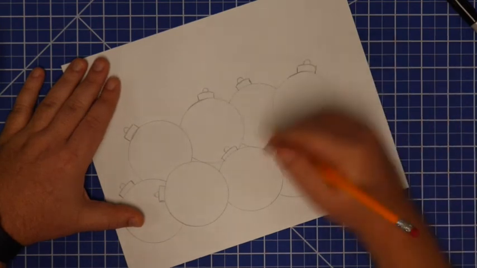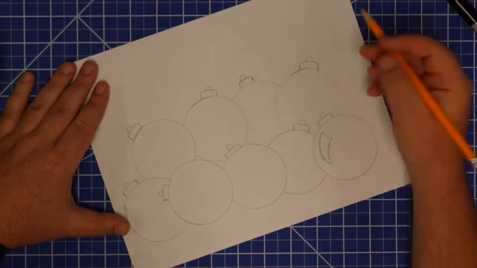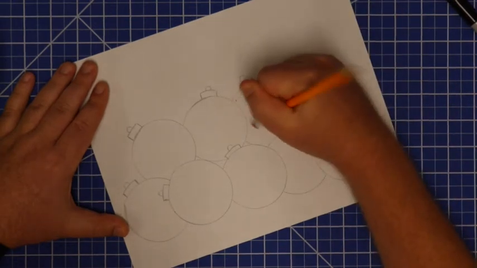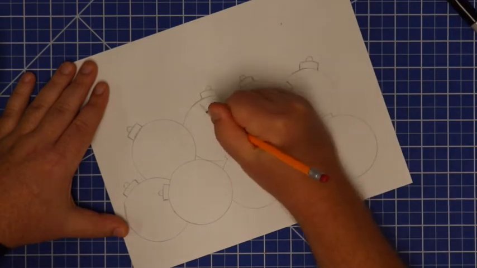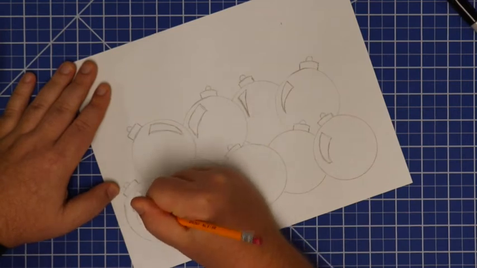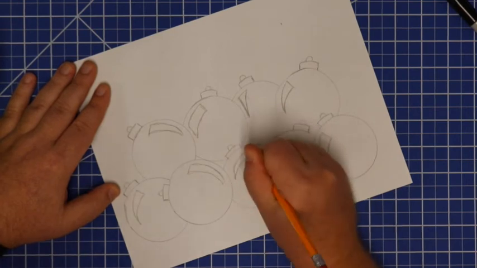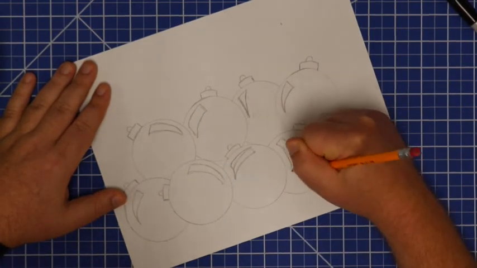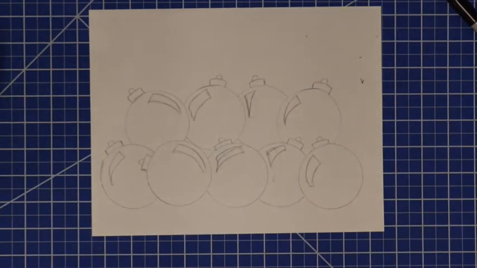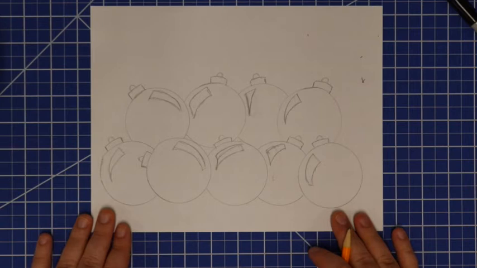So I'm going to go through and add my reflections, and I'll speed that up so you're not having to sit here and stare at me do that. All right, so I've got my reflections. I'm going to go ahead and trace everything.